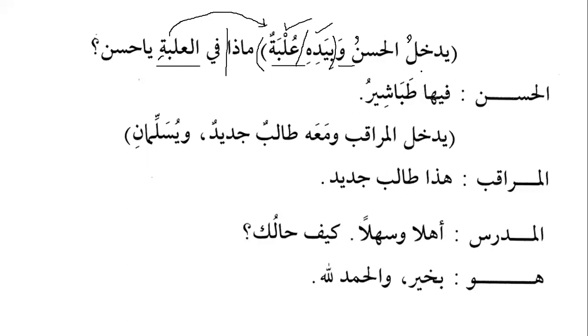Fiha tabashiru, it consists of chalks, the writing chalks, like in the past, we used to have a blackboard and we used to write with the chalks. So tabashiru is mamnu min as-sarf, because it is on the pattern of mafa'ilu. Fiha tabashiru, so tabashiru will be mubtada and fiha will be khabar.